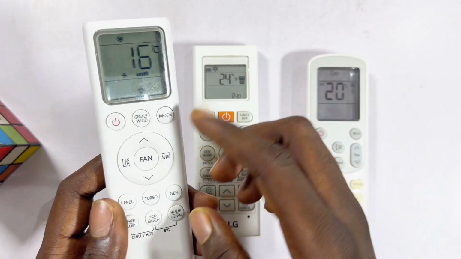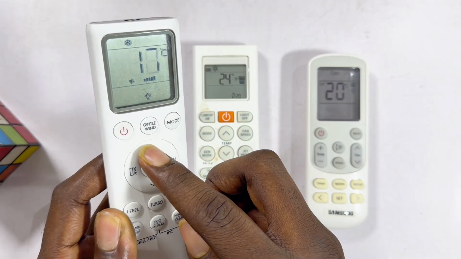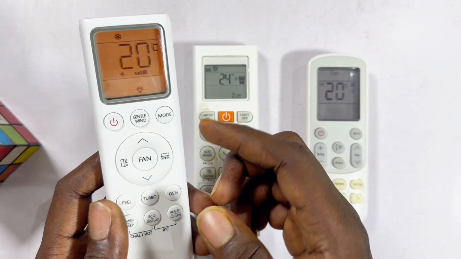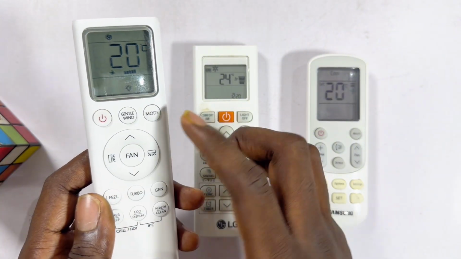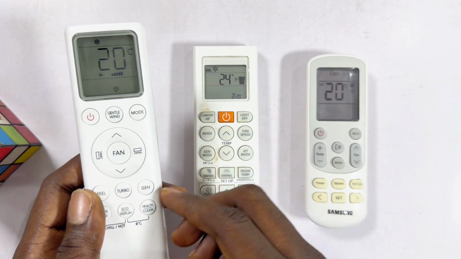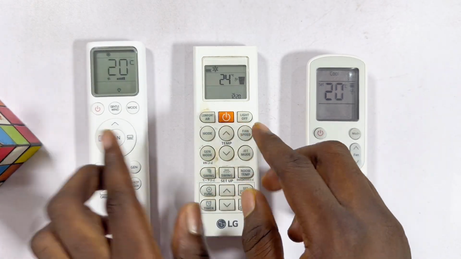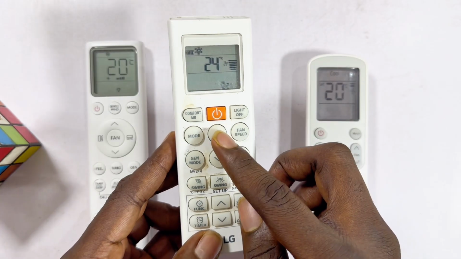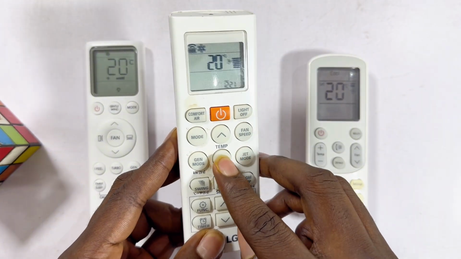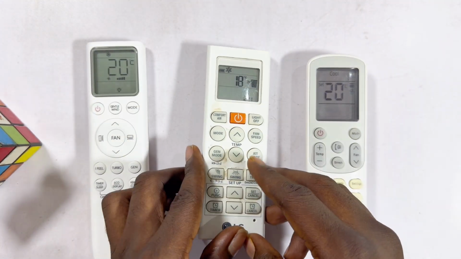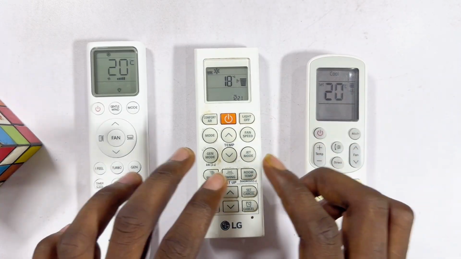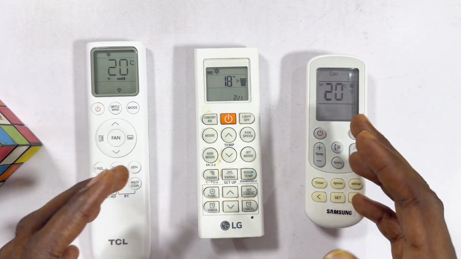If it is too much for you, you can slightly adjust to 20 or 21 depending on your need. But keep in mind that the more you reduce the fan speed, the higher cooling you're going to get, and the more you increase the fan speed, the lesser cooling you're going to get. You can see this one is also set to 24. You can also see the temperature up and temperature down button over here. You can adjust the temperature using these buttons and you're good to go. You want to do this for any air conditioner remote control you have, and trust me, by now your air conditioner should have the correct cooling settings for you.